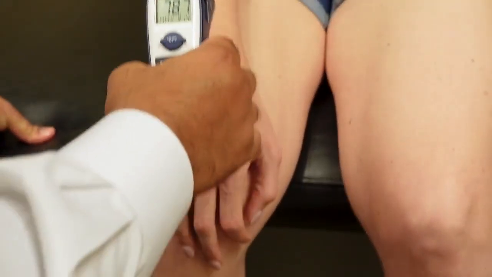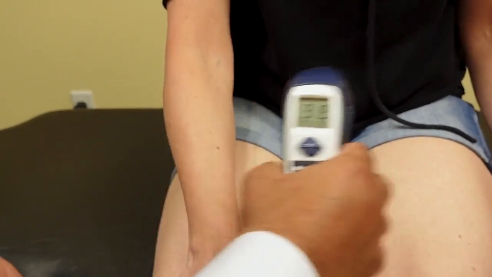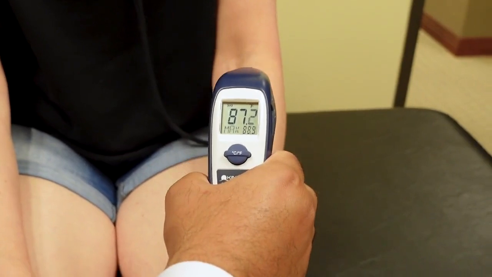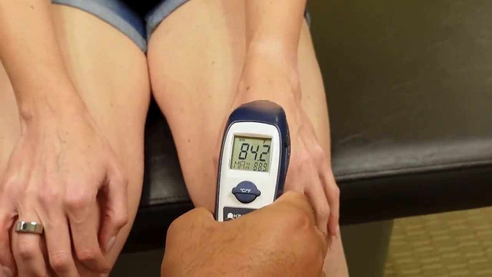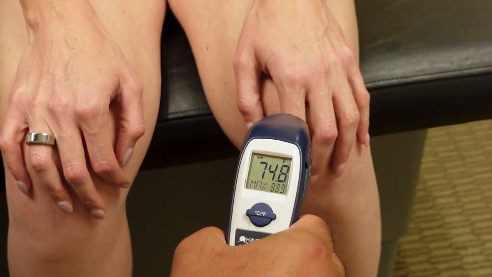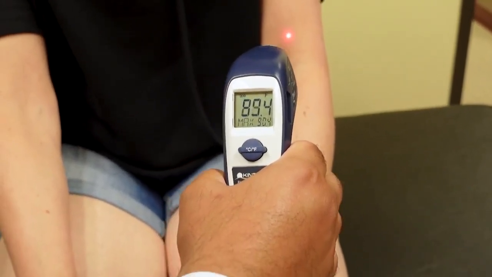So those are pretty healthy. Her upper extremity was about a 12 degree difference between her proximal biceps or upper shoulder area down to her fingertips, and that's more than 10 degrees, but it's still within normal limits. We don't see any major issues with the circulation from this part of the exam.